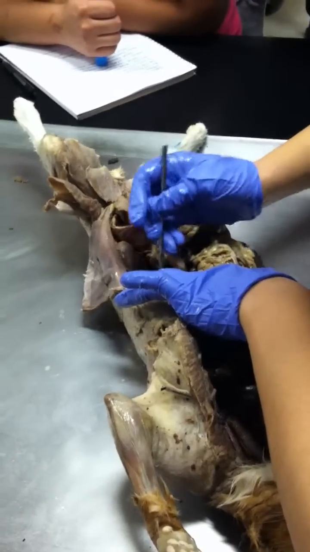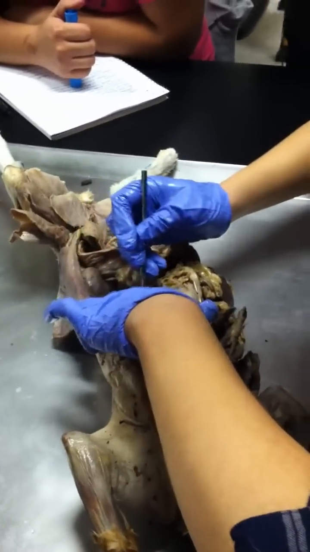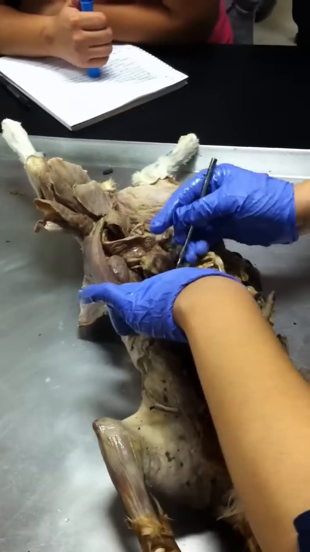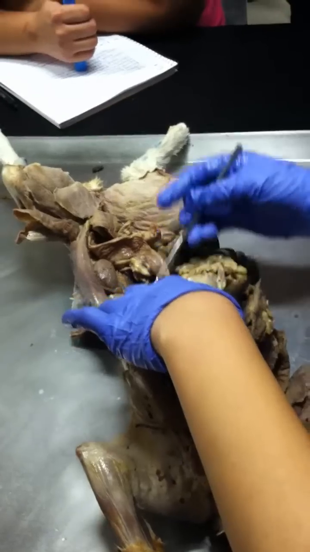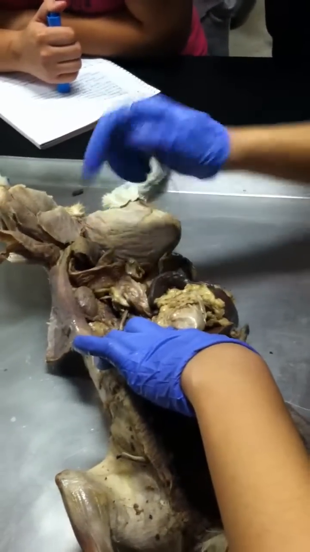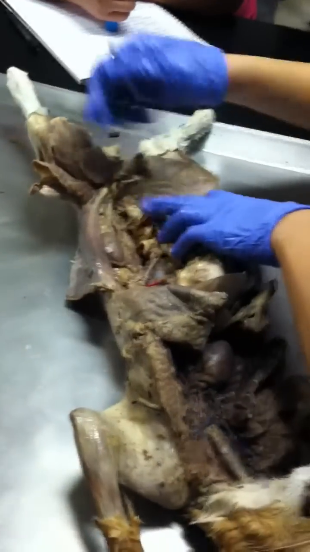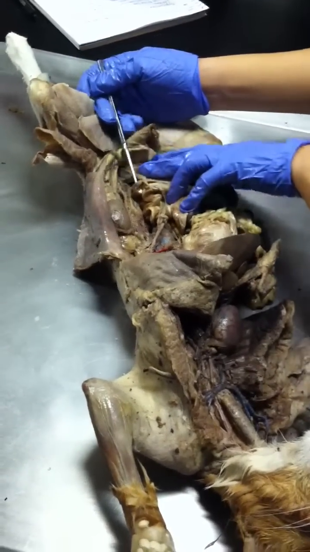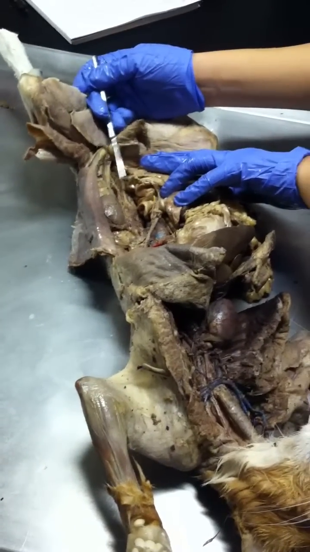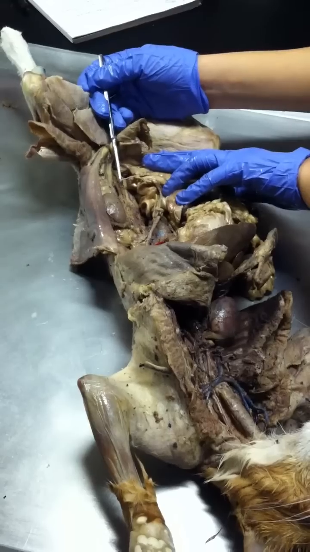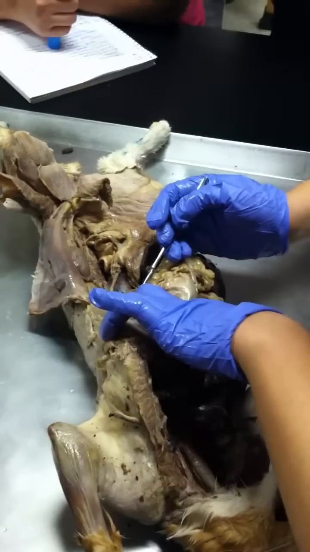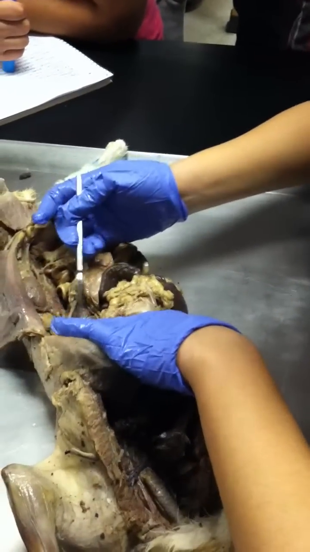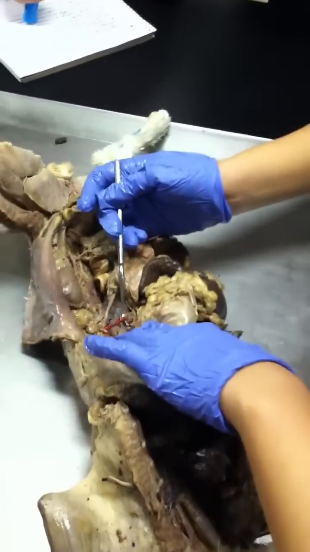I think they're right here. Okay, so do you guys see this blood vessel here? There's one here, and there's one here, and the one all the way down here. All right, this last one is the what? Inferior mesenteric artery. Good. And then the very first one is the celiac artery, and then this one right here is the superior mesenteric artery.